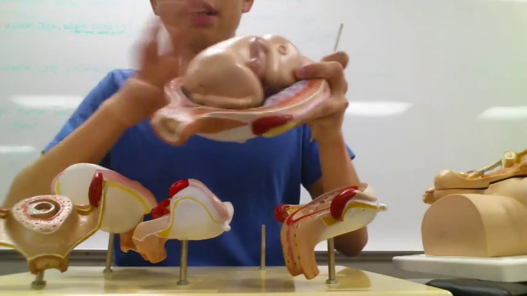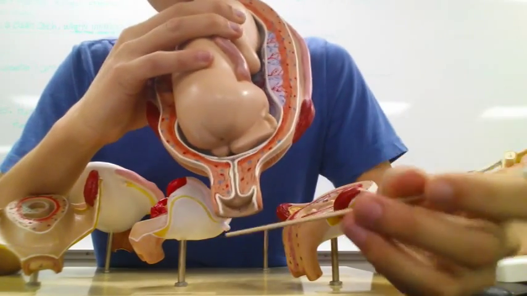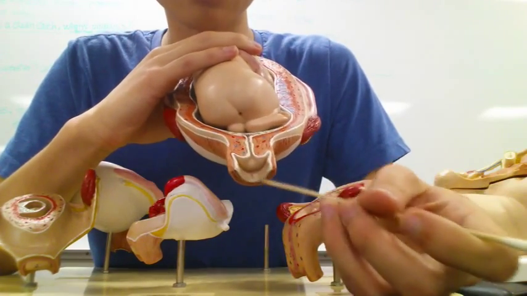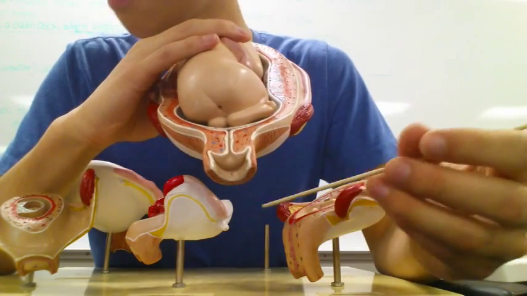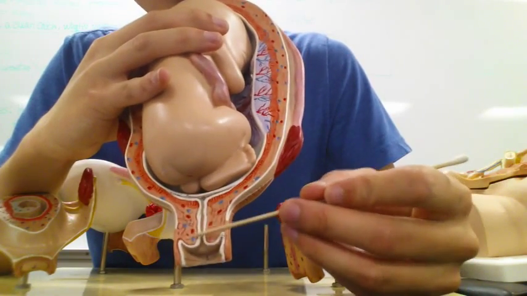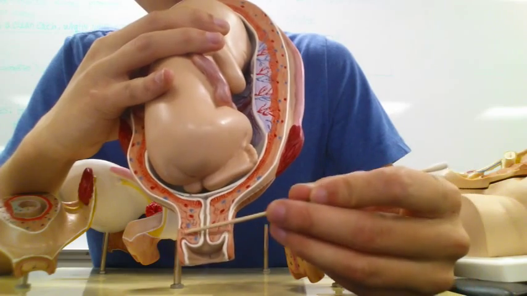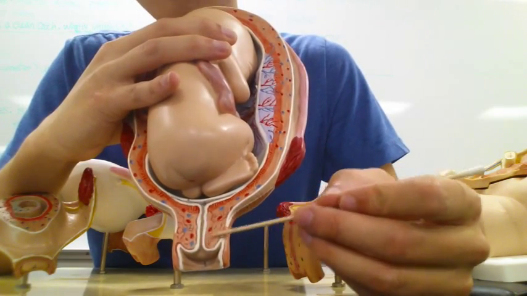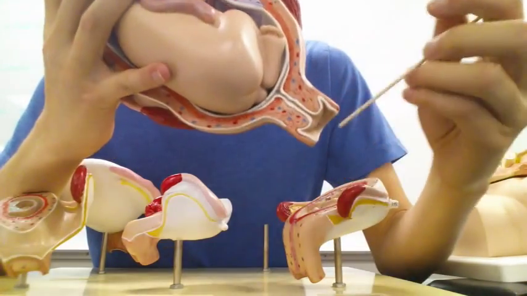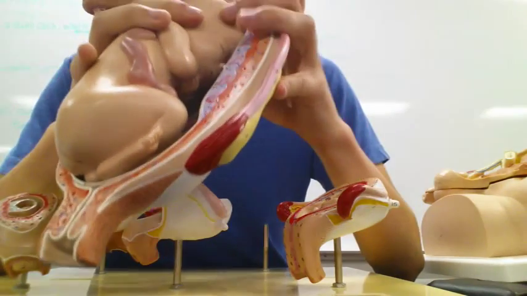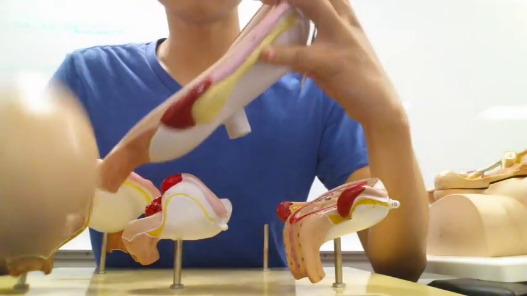First you have the vagina, which comes off of this. So this comes off, it will be the vagina. You have the cervix, which is the bottom part right here. This will be the cervix. It makes kind of like a C shape. You have the uterine or the fallopian tubes.